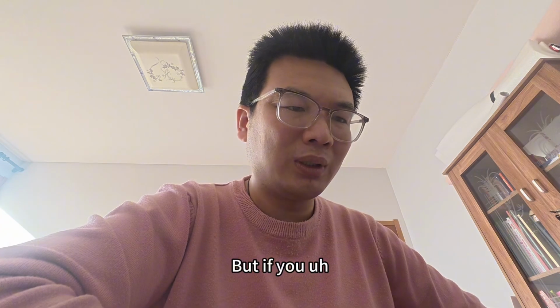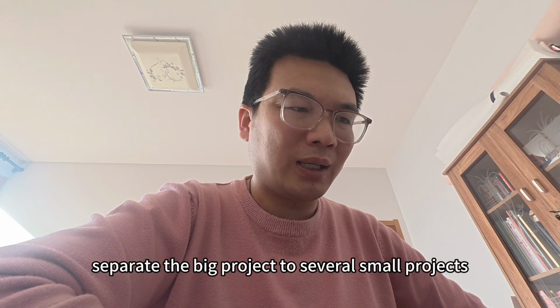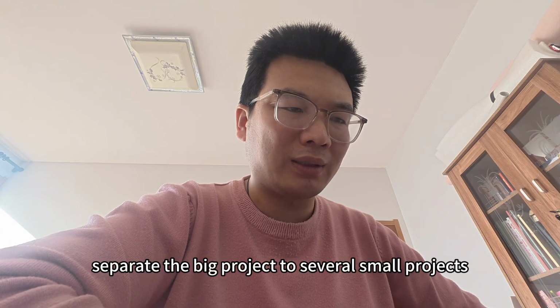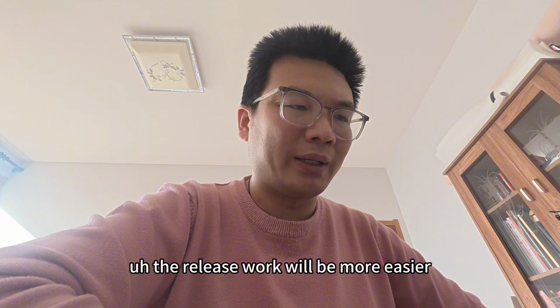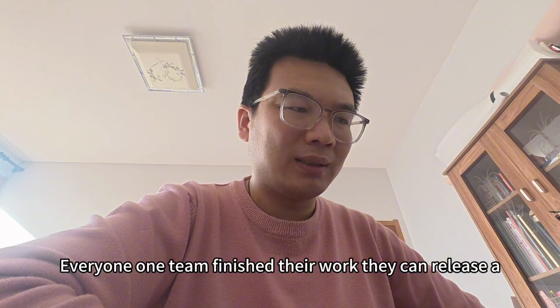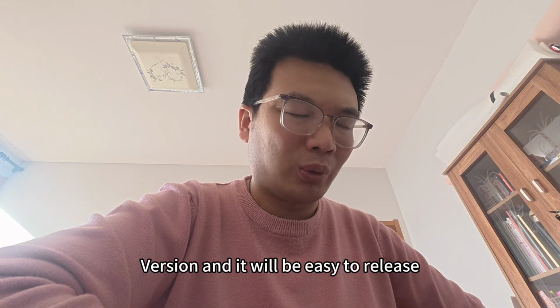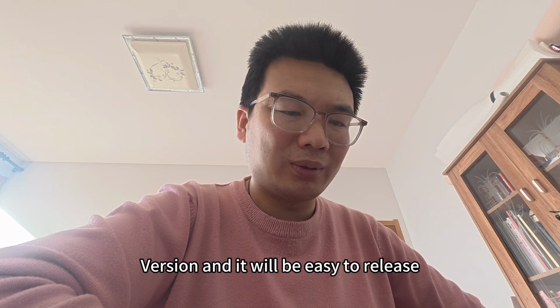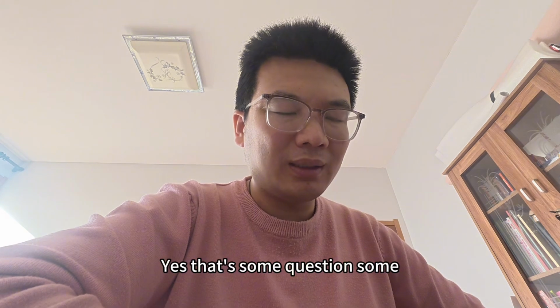But if you separate the big project into several small projects, the release work is much easier. One team finishes their work, they can release a version, and it is easy to release.